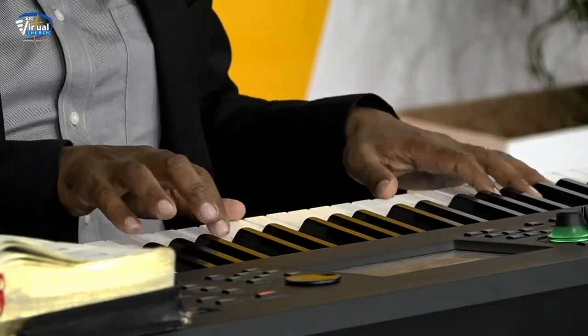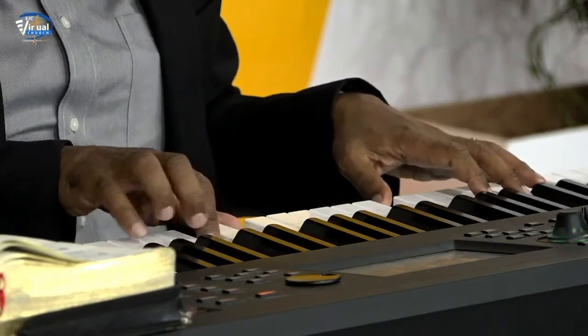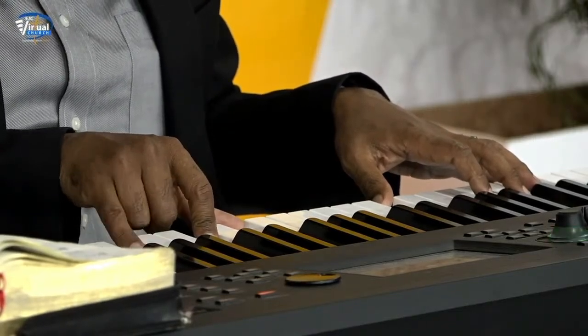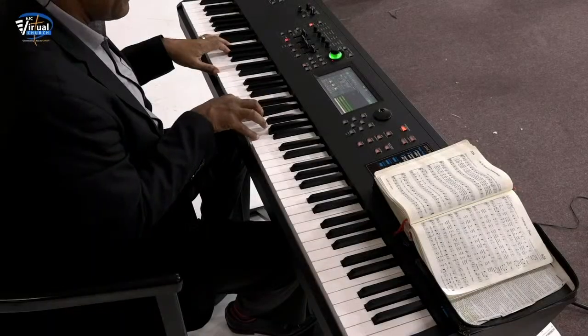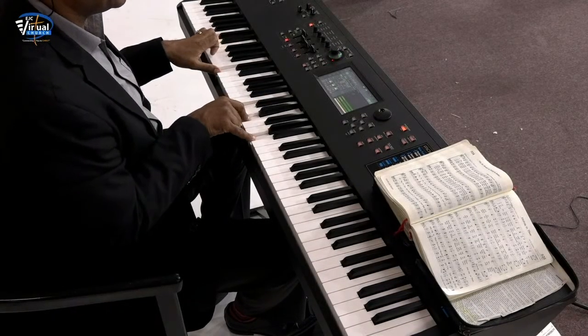So that is a C chord-ish. Because we have C, and I play just the C and the E, then I add the A to it. So it's like a C6 or an A minor in the right hand, and a C in the left hand.